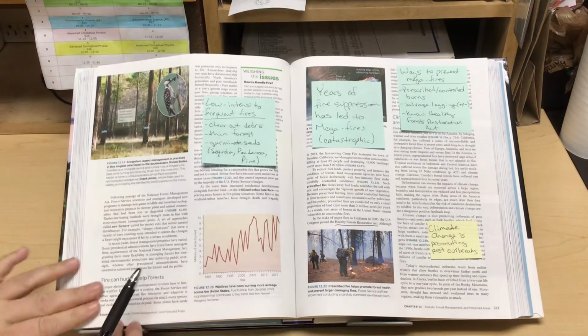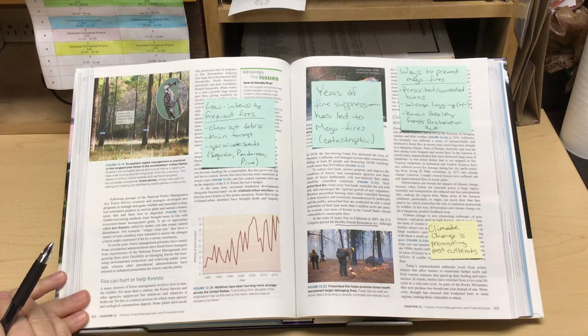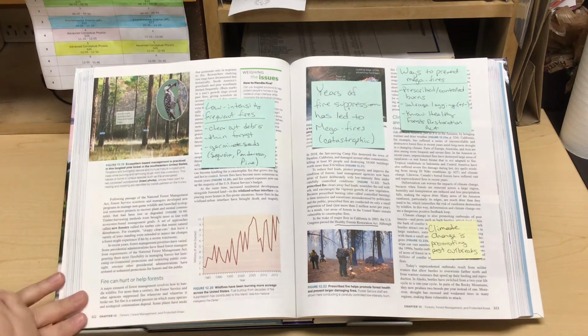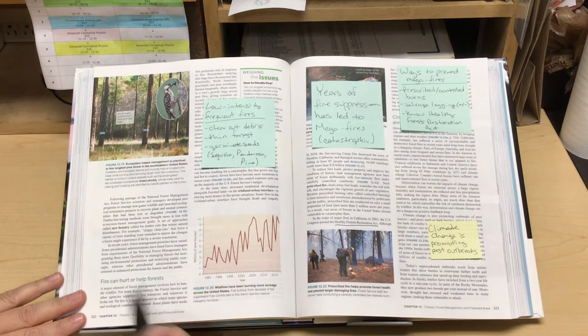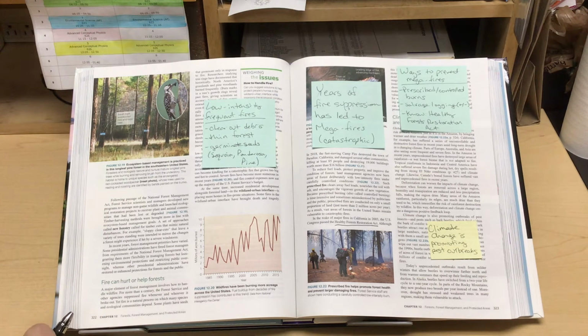All right, on 322, this picture shows actually a pine forest in the southeastern United States. So if you go into the forest around here, it looks a lot like that. And they're talking about ecosystem-based management in that particular picture. Then we move on to the idea of fire and forests. And it says fire can hurt or help forests. Fires have been going through forests forever. As long as there have been trees, there have been fires burning them down.